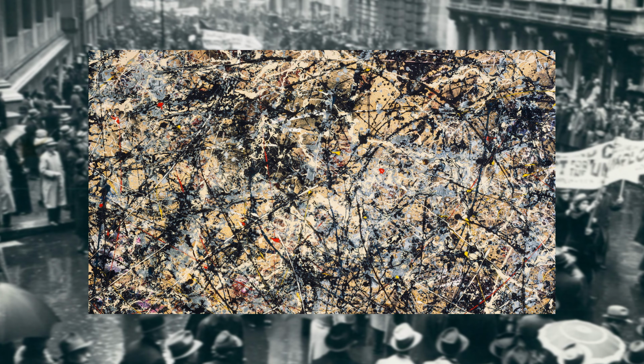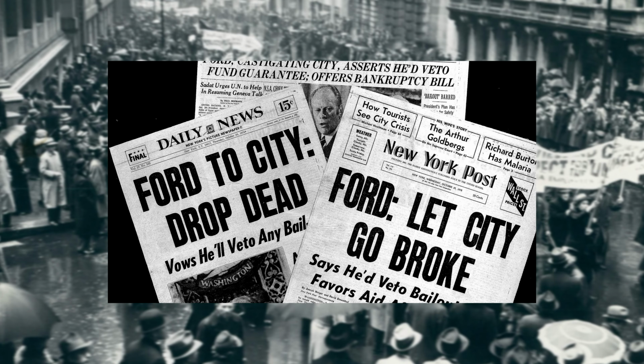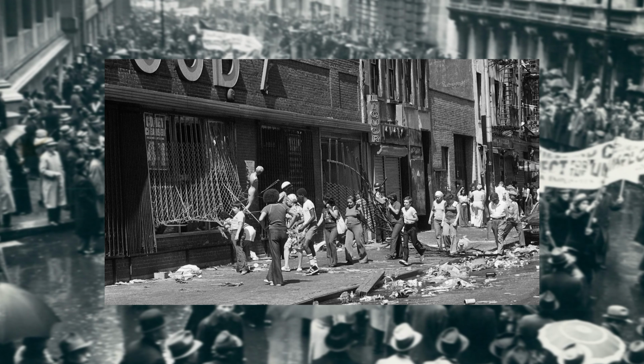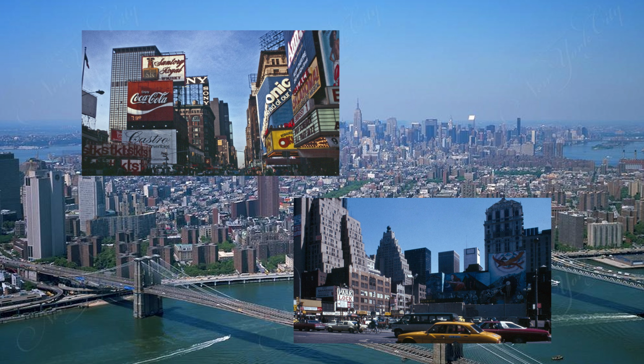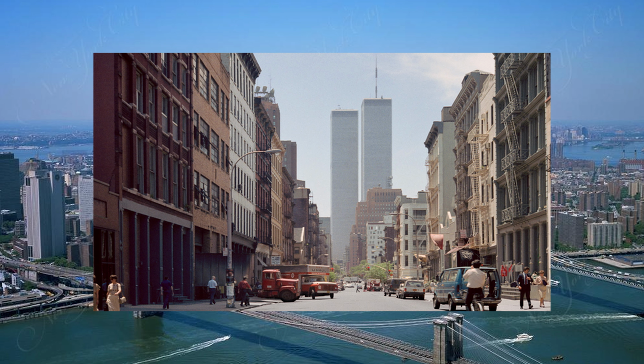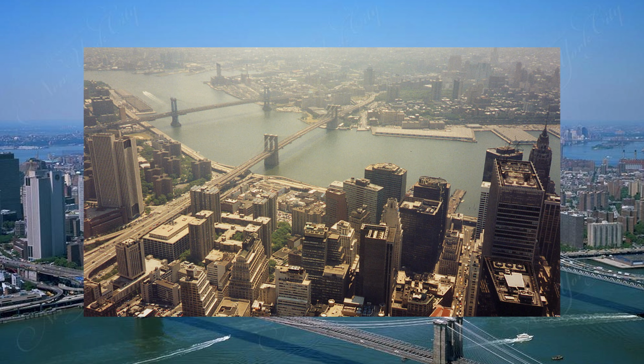The second half of the century brought challenges. Deindustrialization, fiscal crisis, rising crime, and racial tensions in the 1960s and 1970s pushed the city to the brink, with near bankruptcy in 1975 and widespread urban decline. However, New York rebounded in the 1980s and 1990s as finance, real estate, and technology boomed. Crime rates plummeted, and the city once again became a global magnet for immigrants, artists, and entrepreneurs.